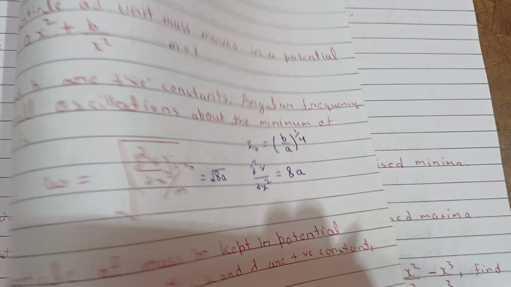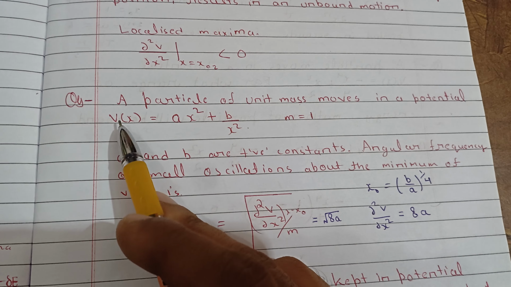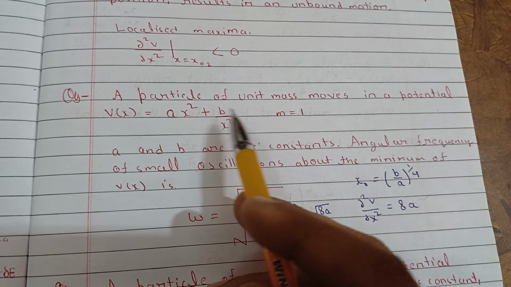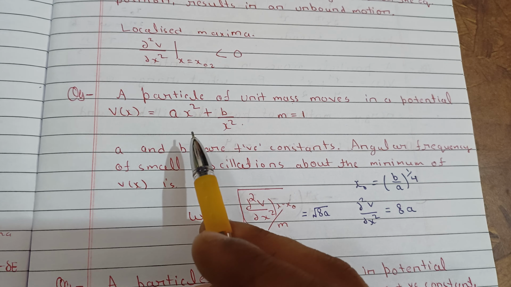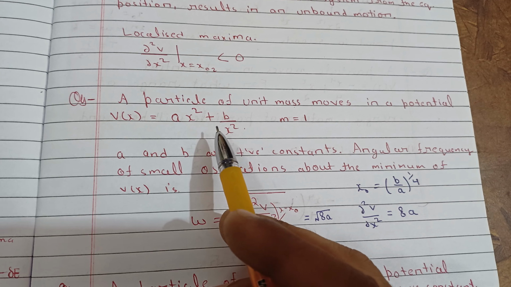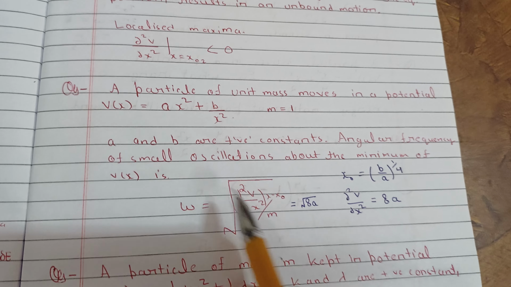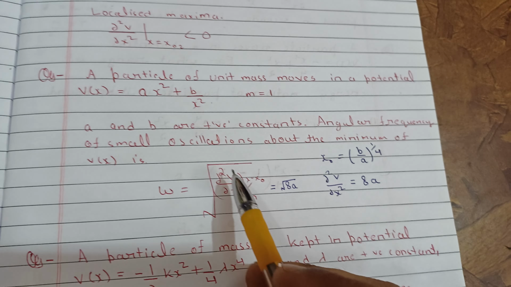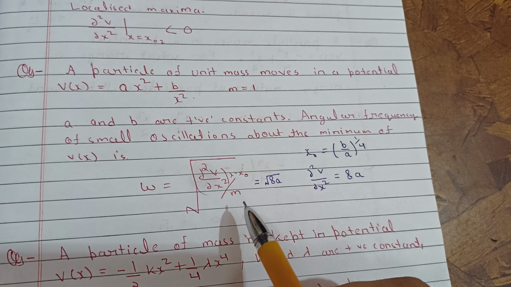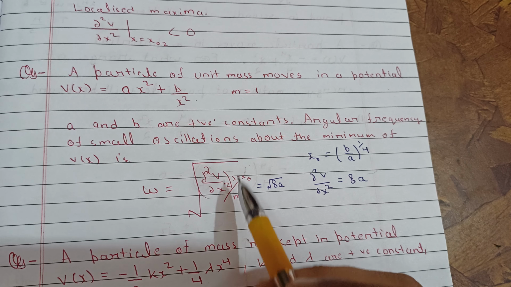So how can you find this? First you differentiate with respect to x. You will find the points, and those are the equilibrium points. Among those points you find the stable equilibrium point. At that point you find del square V by del x square, and divide by mass m. Then you will get the answer.